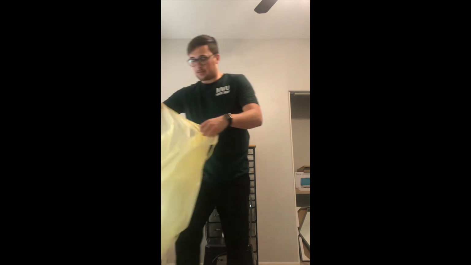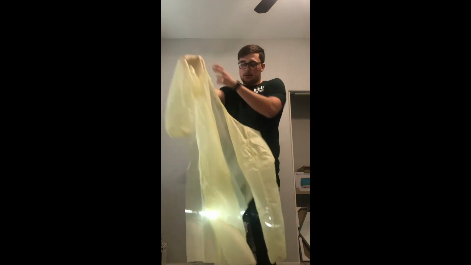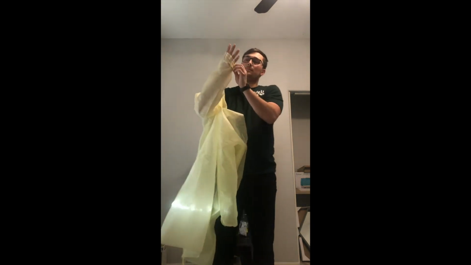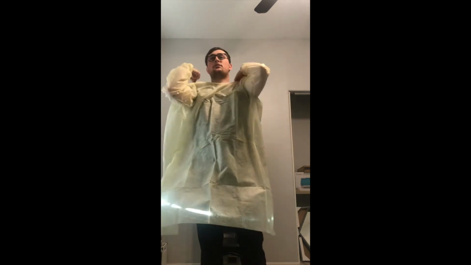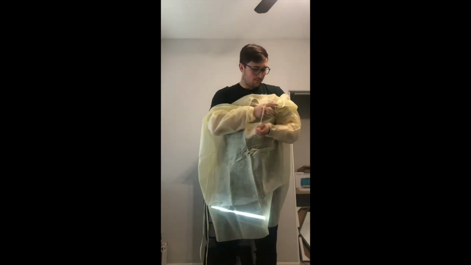We're going to start with the gown. So we've got that here. And this is all being performed outside of the patient's room. My hands are washed prior. So bear with me as I get this on.